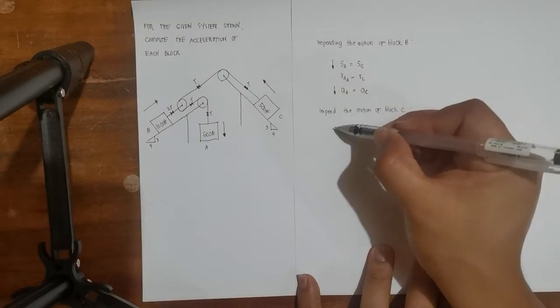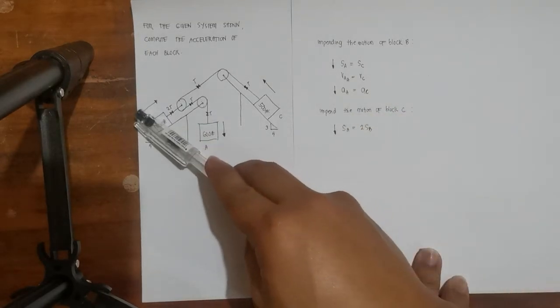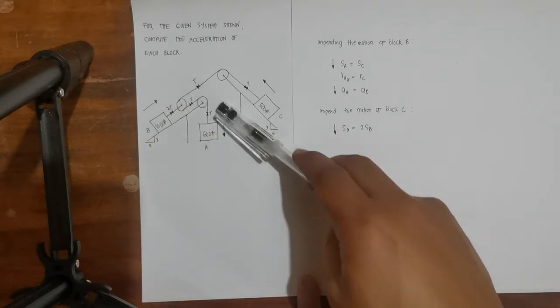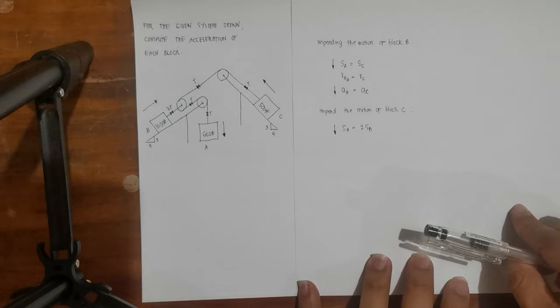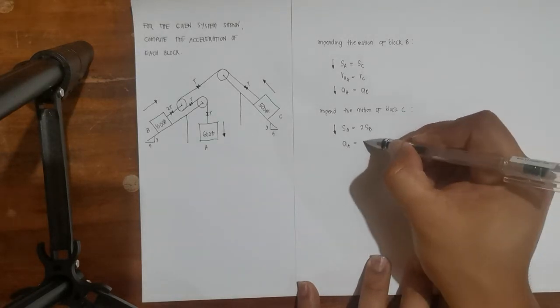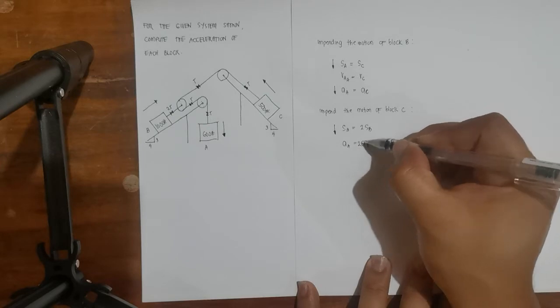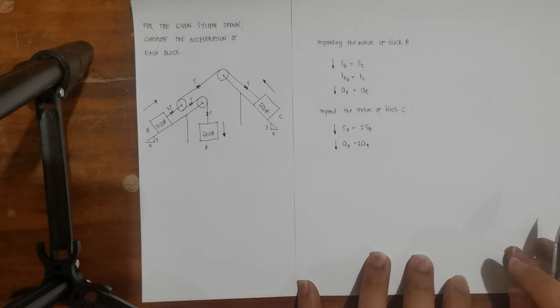And then, yung SA is again going downward, since in-assume natin na upward yun, and then downward to. Gets po. So, ibig sabihin, you can say that acceleration of A is twice the acceleration of block B. And that is also going downward.